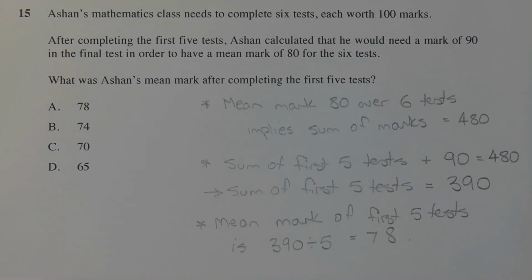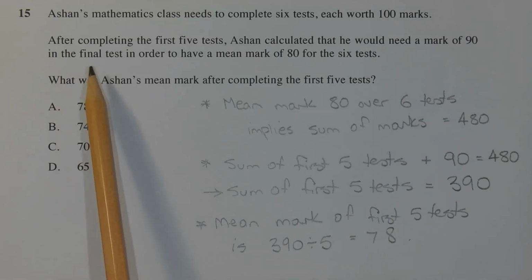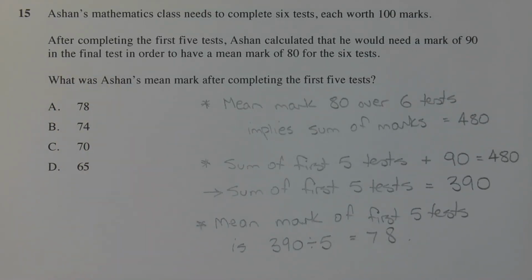The strategy I'm going to use is to consider the sum of marks over the 6 tests taken, and then find the sum of the marks over the first 5 tests taken in order to work out Ashan's mean mark for the first 5 tests. Now we know that Ashan calculated that he would need a mark of 90 in the final test, in other words, the 6th test, in order to have a mean mark of 80 over all 6 tests.